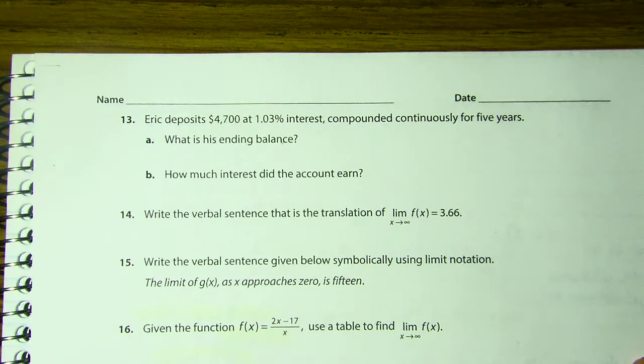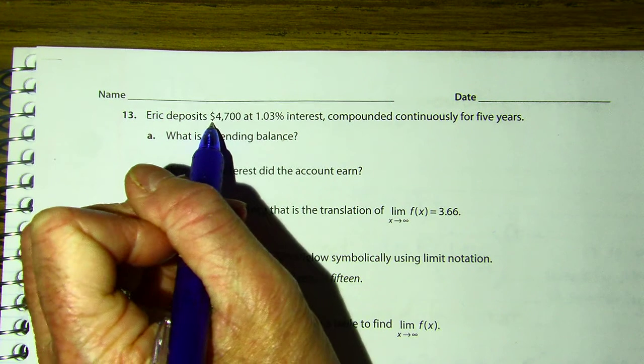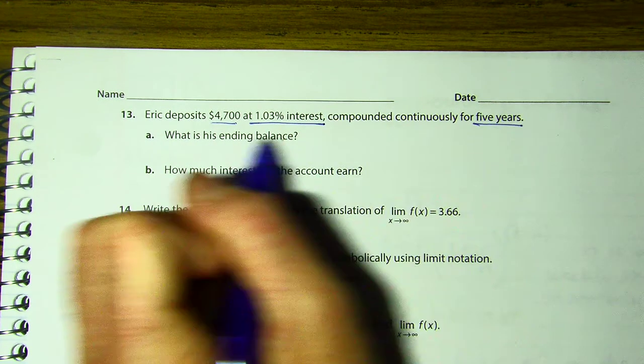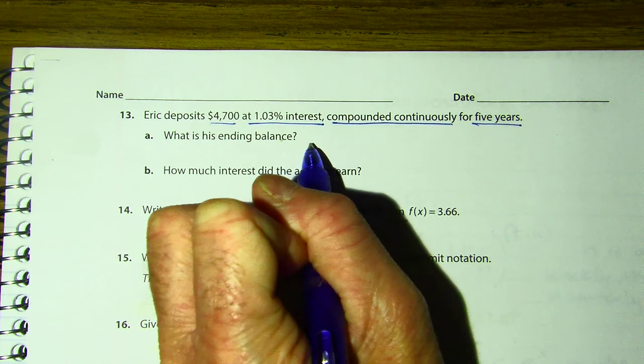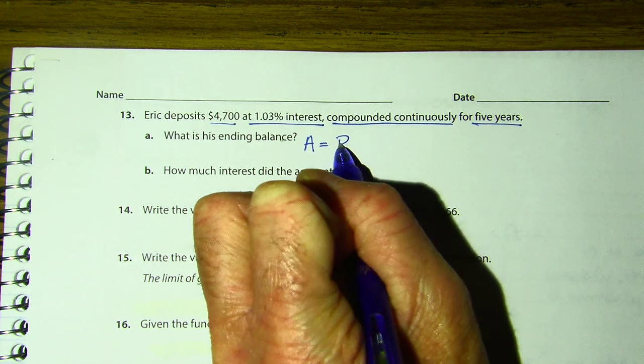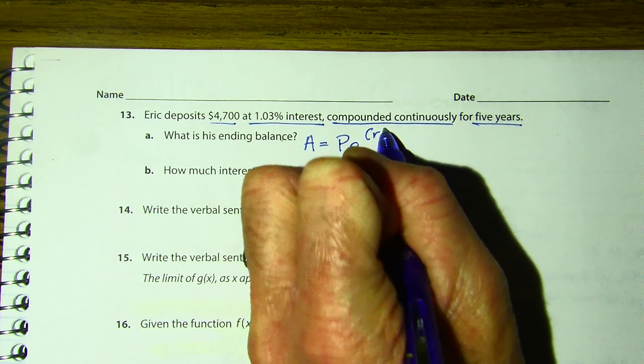All right, so let's do some more practice with that compounded continuously. So Eric deposits $4,700 at 1.03% interest for 5 years. It says compounded continuously, so I'm going to use that E button. So I'm going to use my principal or my deposit times E to the R times T.